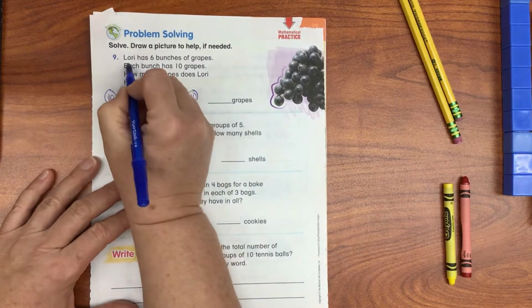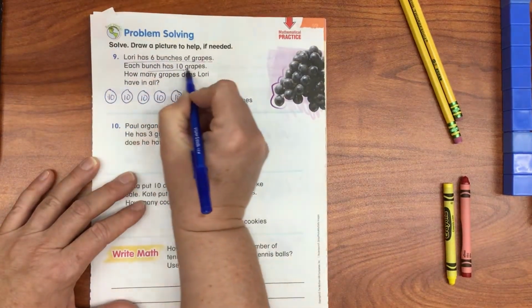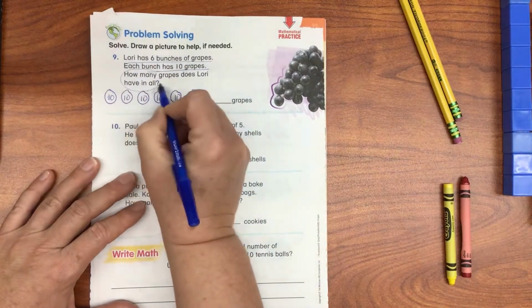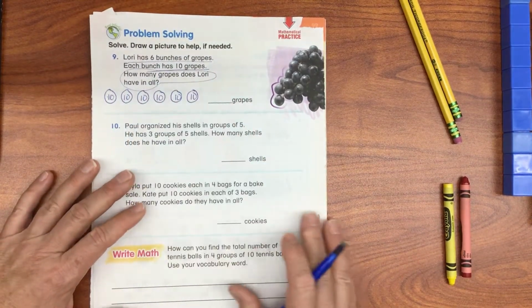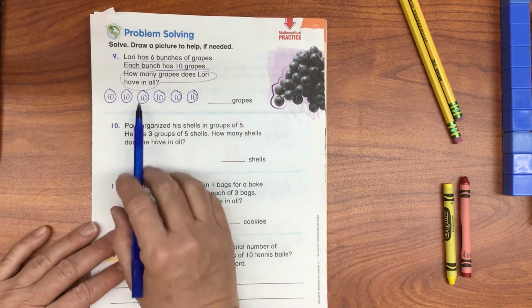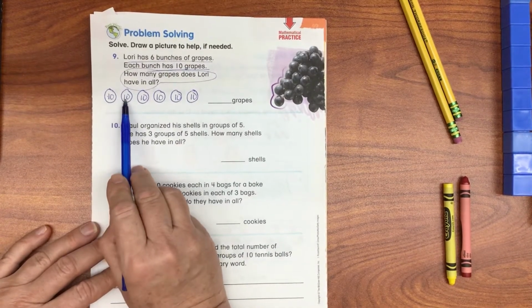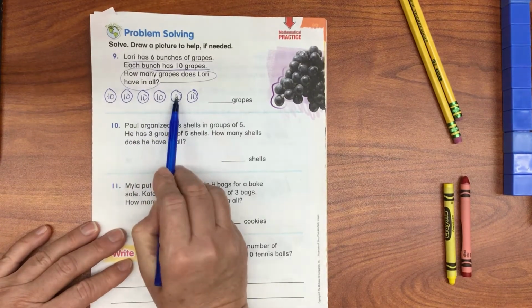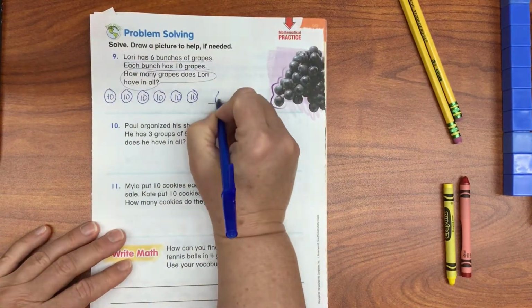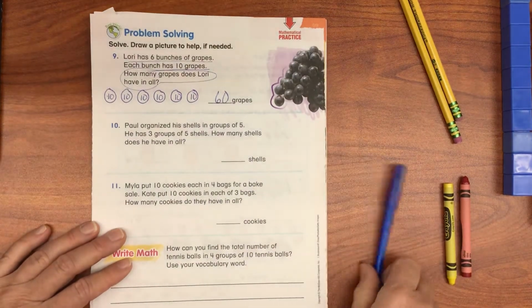Oops, I didn't underline either. 6 bunches. Each bunch has 10. How many does she have in all? We know in all means add. So 10 plus 10 plus 10 plus 10 plus 10 plus 10. Ready? Let's skip count. 10, 20, 30, 40, 50, 60. In all, she has 60 grapes.